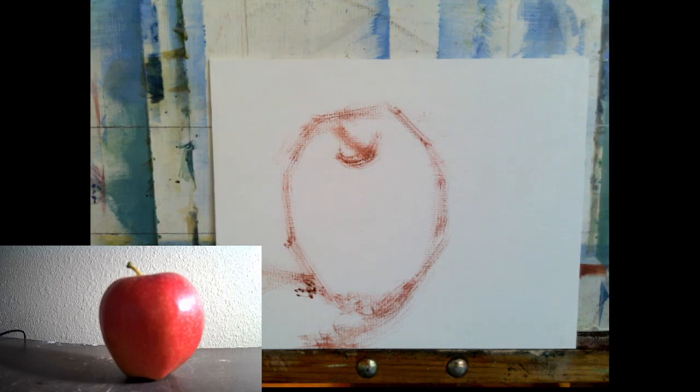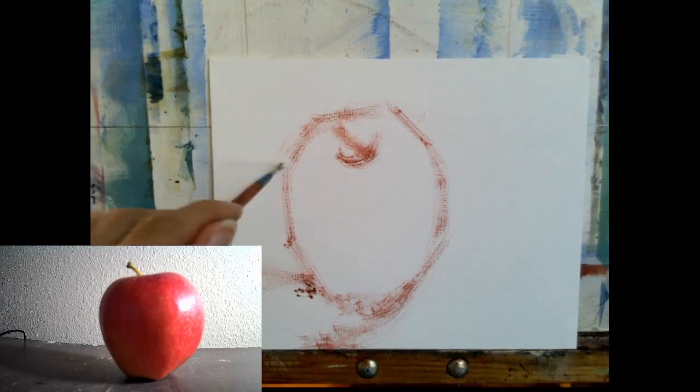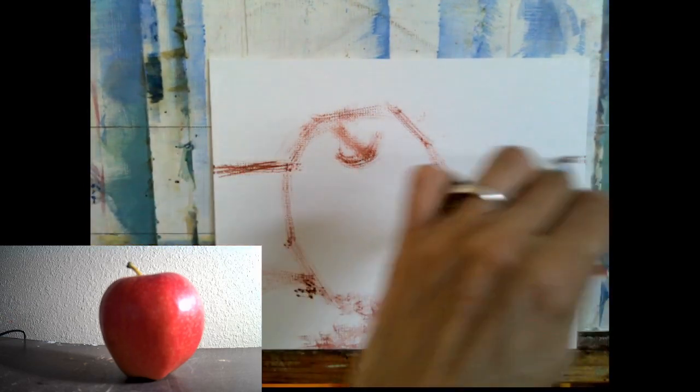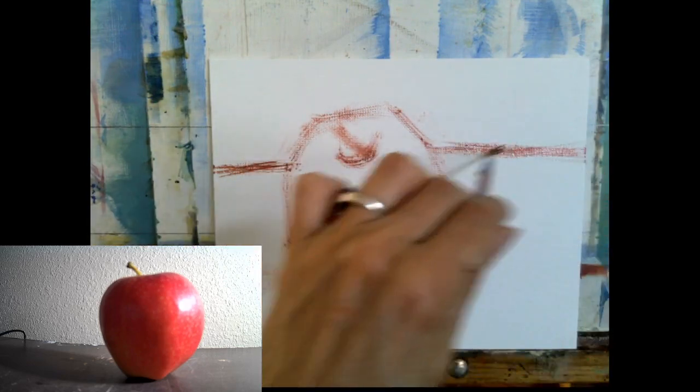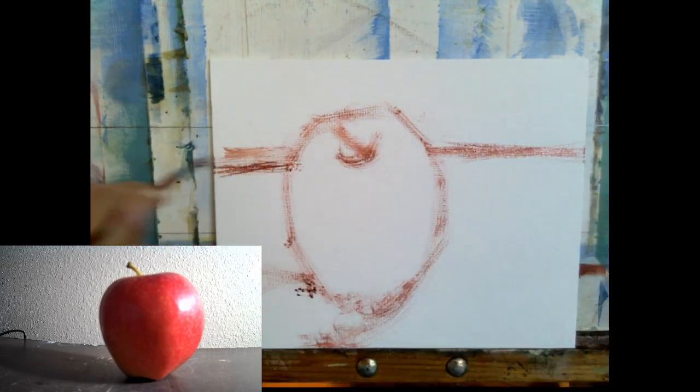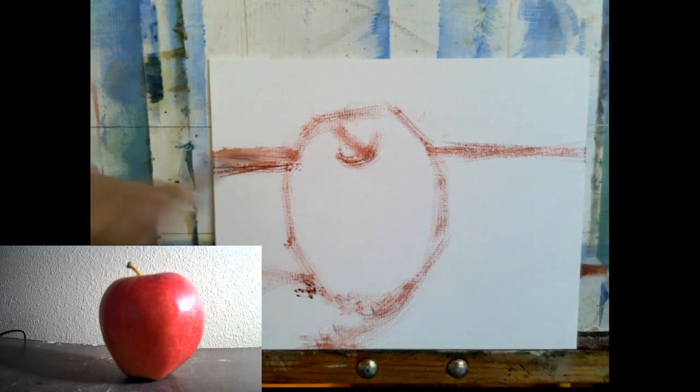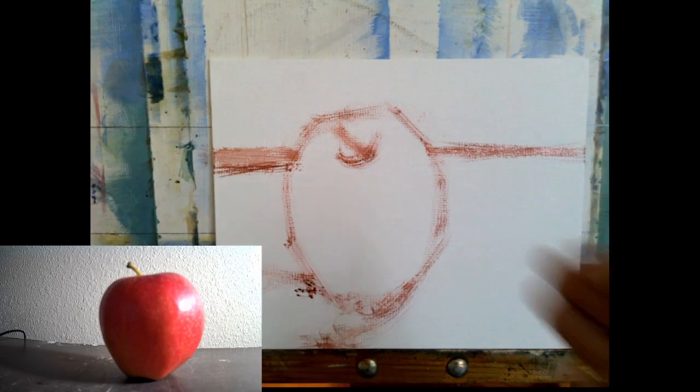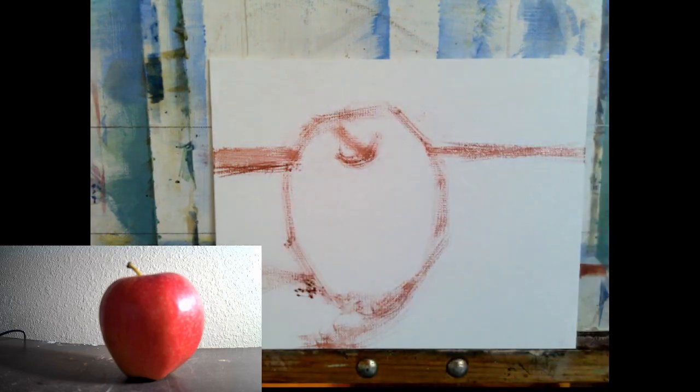Okay, and then there's a line where the table is. The angle I'm looking at is different, so I'm going to put the line between the table and the wall. And of course it's okay if it's not exactly perfect the first time around. You just cover up whatever you didn't want. And if you sketch something in very thin with thin paint, then it's much easier to cover over it too.